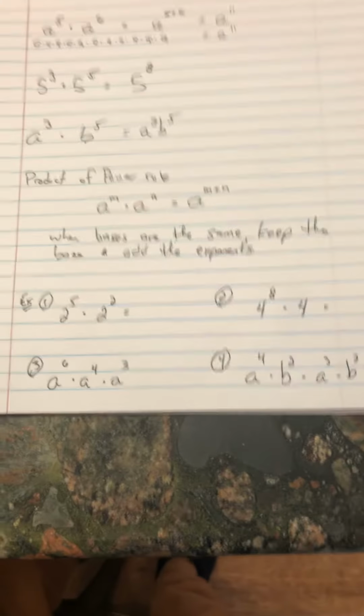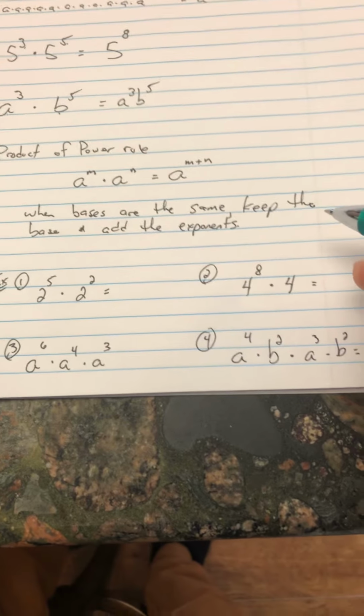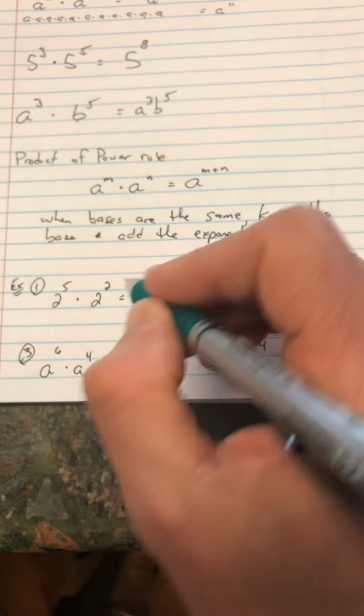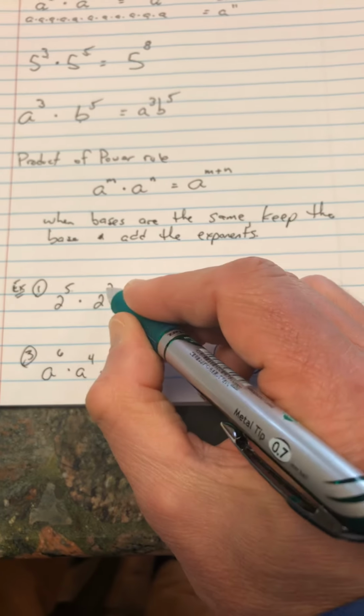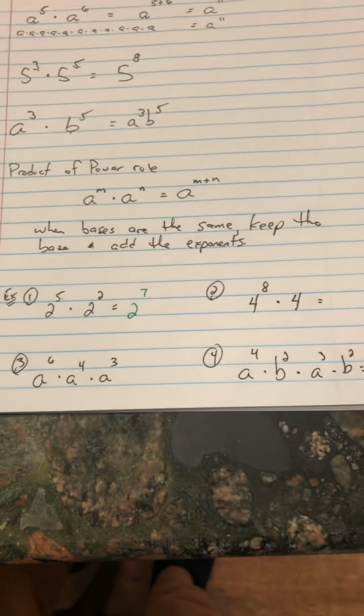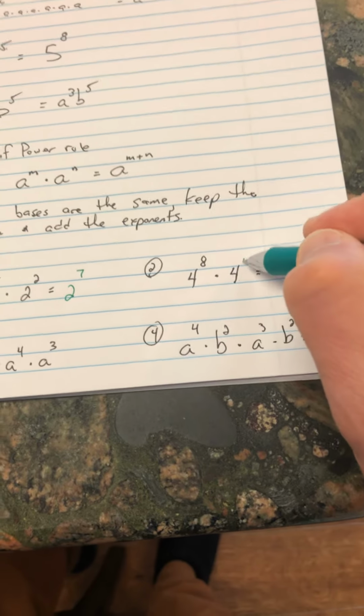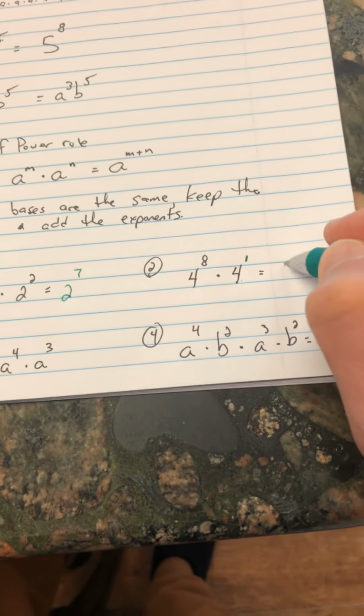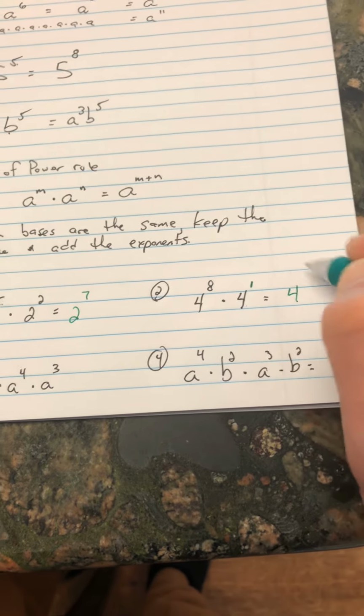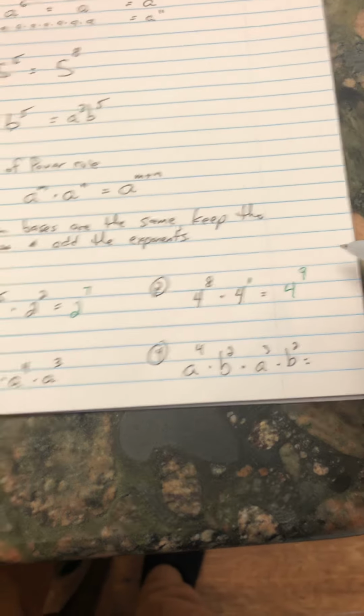All right, so if you paused it and brought it back up, what we said was the base is the same, so 2 and 2, I just put the 2 here, and 5 plus 2 would be 2 to the 7th power. Every base has an exponent. There's a 1 there, even if we don't see it, so this becomes 4 to the 8, and 1 more would be 4 to the 9th power.